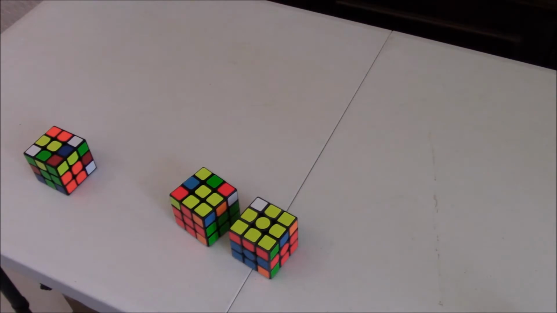Today I want to share my method that I've been developing for the last 3 months, known as the ribbon method. I created this method with the intention of making a 2-look last slot and last layer for CFOP. There are several that exist for ZZ with a manageable amount because they orient edges. However, because of the unoriented edges in CFOP, I found that there was a lack of lower algorithm count 2-look last slot last layer methods. So I decided to develop my own.